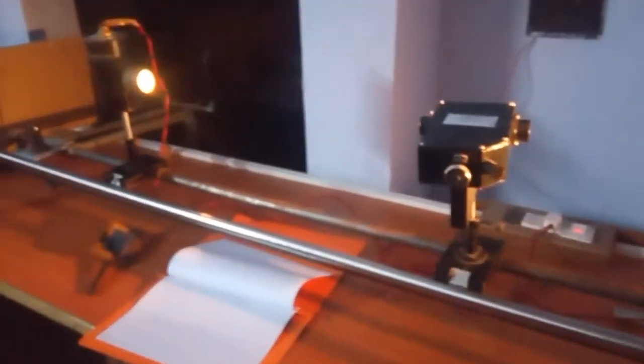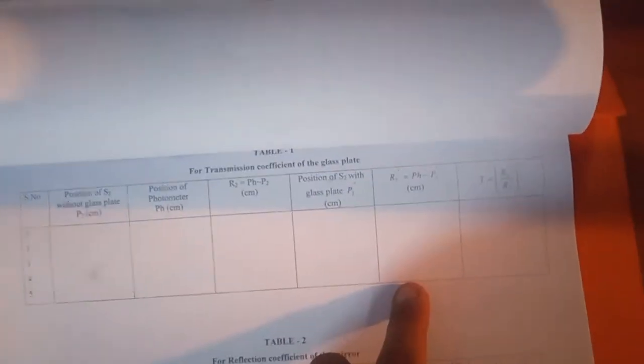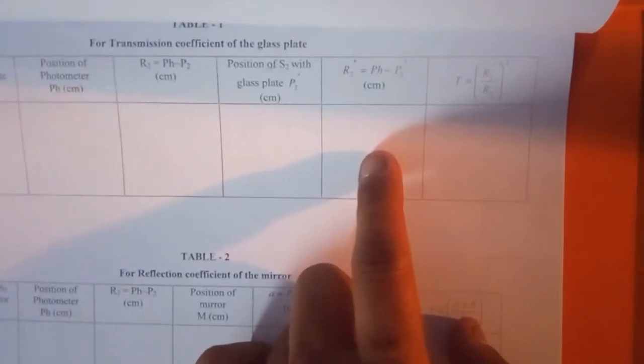Okay, so let me try to adjust it and find the dark spot again. Okay, not here. Let me see. Well, I got it. So I will again record this reading. Position of S2, position of photometer, which is essentially the same. In fact, I don't need to adjust. R2 is something actually we need to adjust. So this will take the difference, will give us R2 prime, and this way you have got one set of readings.